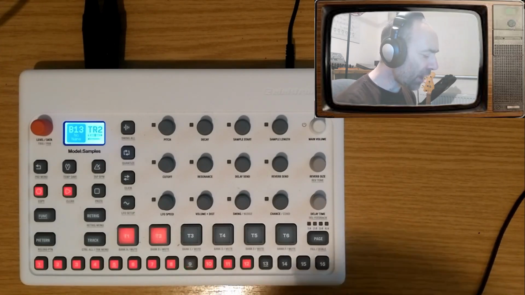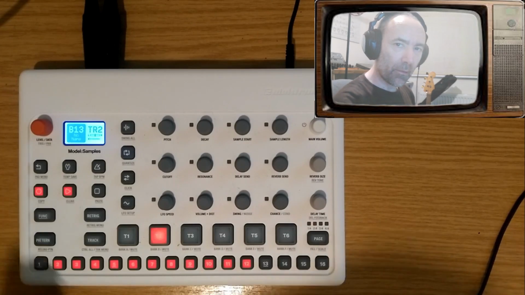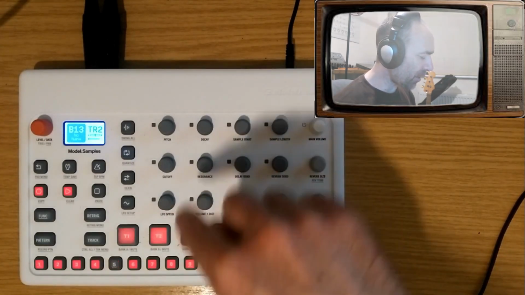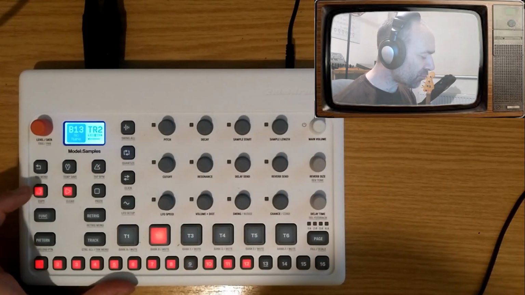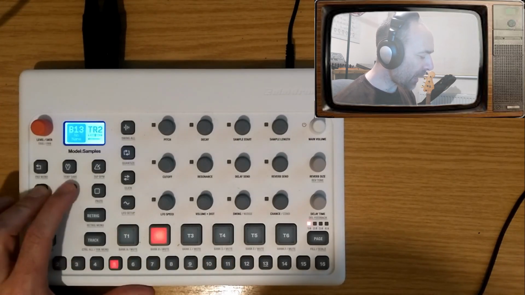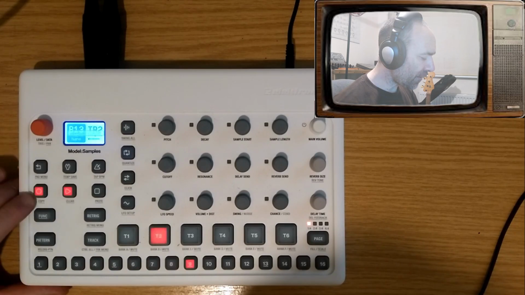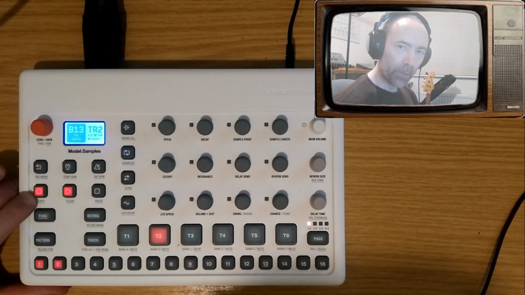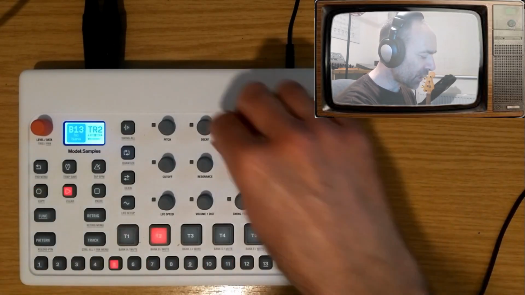And the way I can write that in there without programming it step by step is to just press record and play, and if you look, the record button is flashing, and now I can just go.